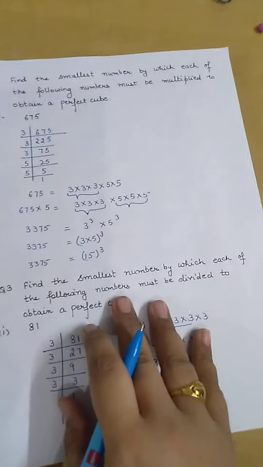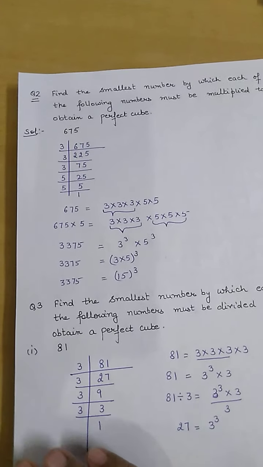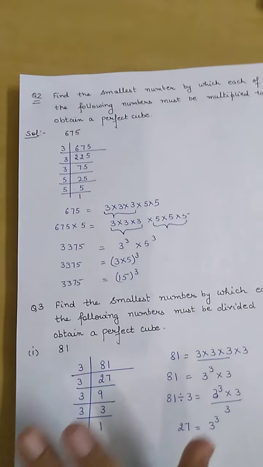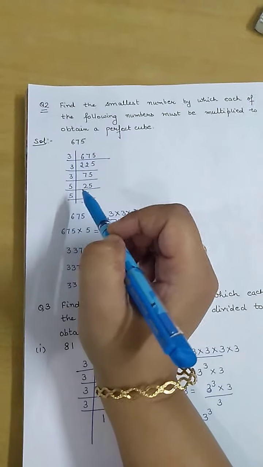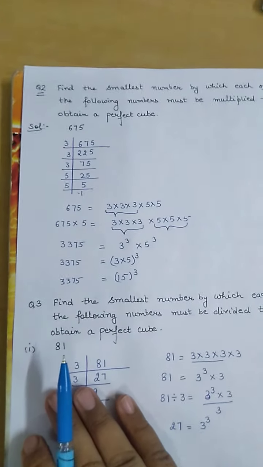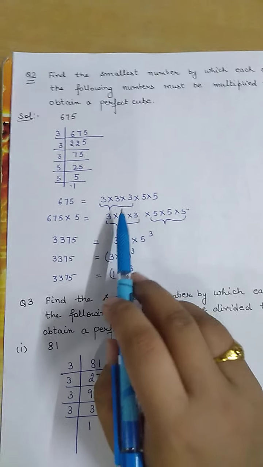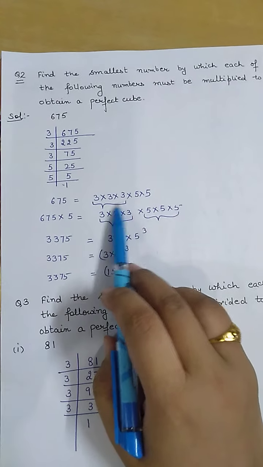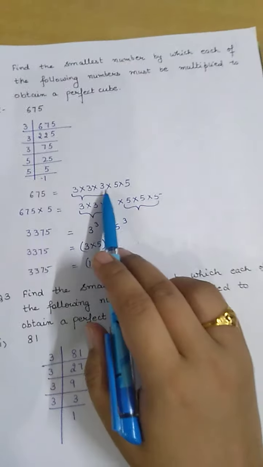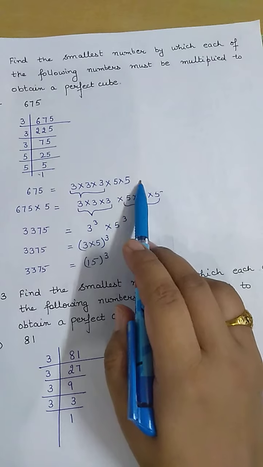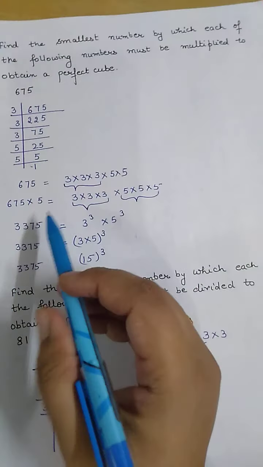So now the next question is, find the smallest number by which each of the following numbers must be multiplied. I have told you how to do this. First of all, we will do the prime factorization of 625. It will give you 5 into 5 into 5 into 5. So these 3 5s are making a group of 3. It can be written as 5 cube. But what about the remaining 5? 2 5s are less here. So you will multiply 5 on both sides.